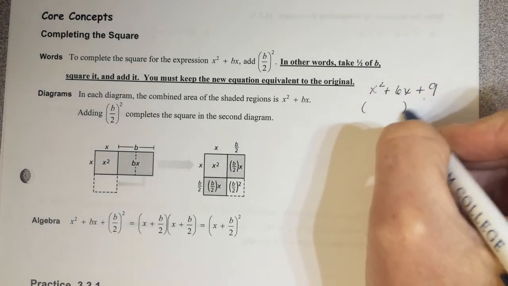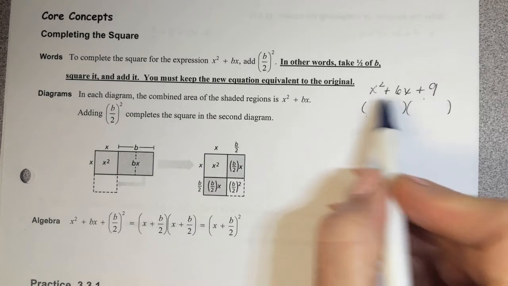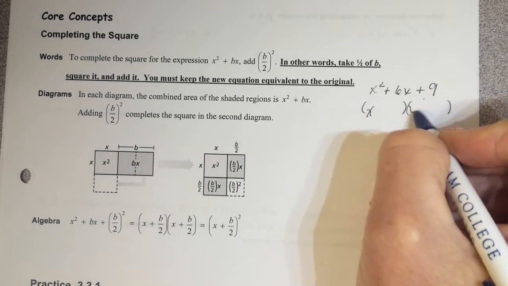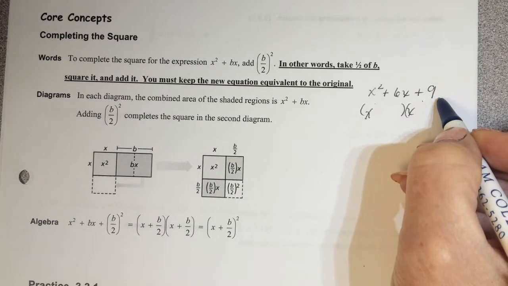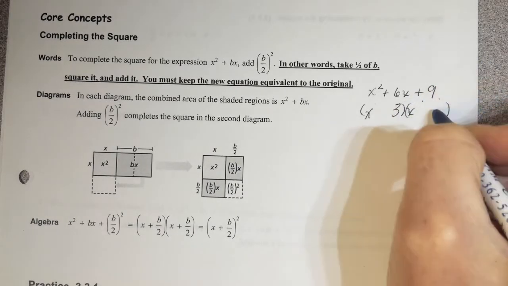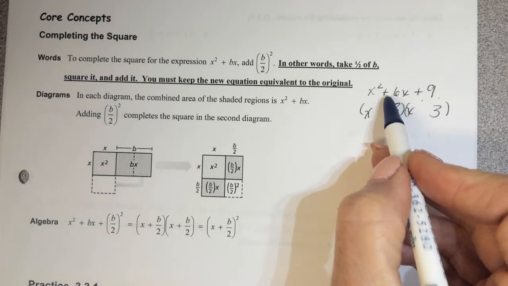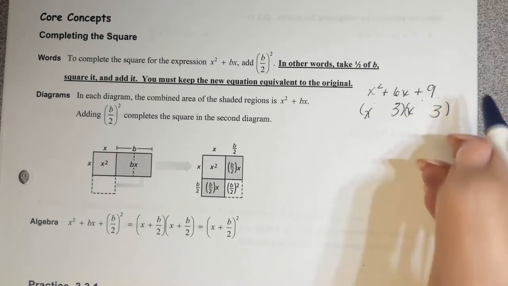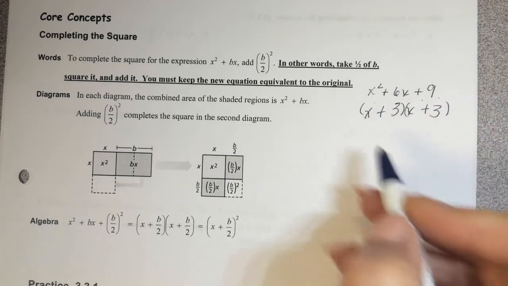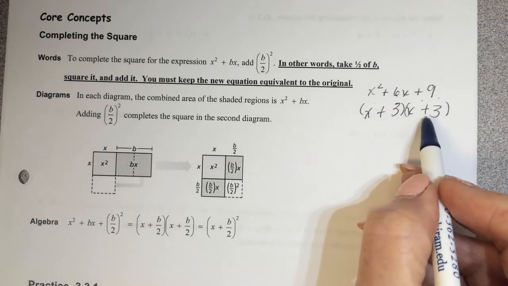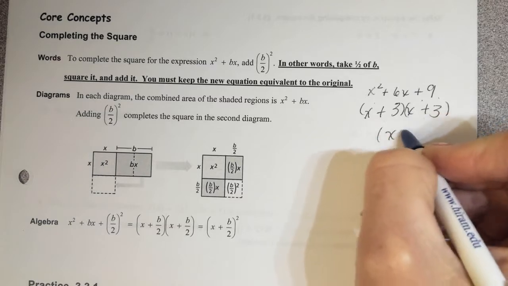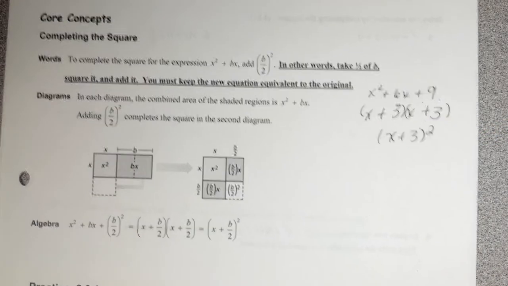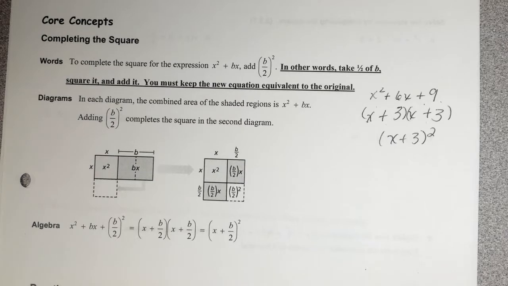Because let's factor this. What times what would give us x squared? And then what times what would give us 9? And what would the signs need to be for the outers and inners to give us positive 6x? And so now if we have x plus 3 times x plus 3, that's x plus 3 quantity squared. Do you guys understand why that would be written that way?